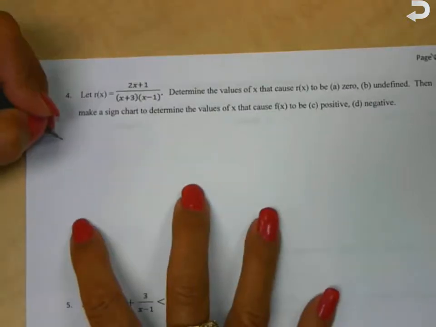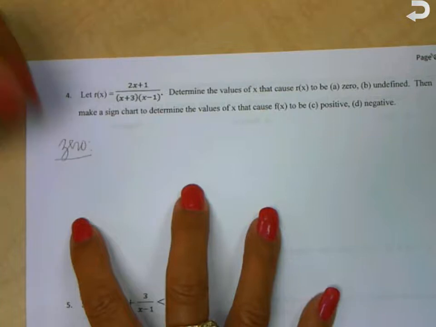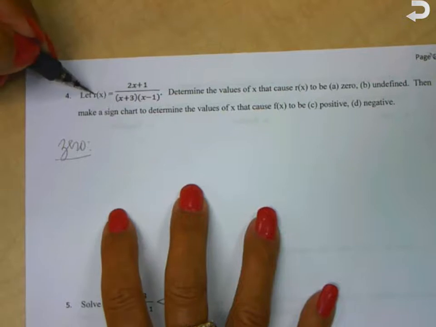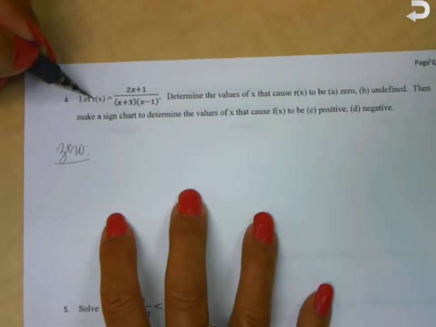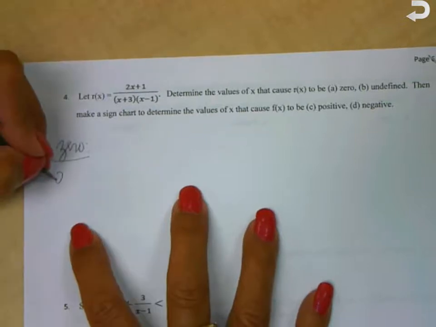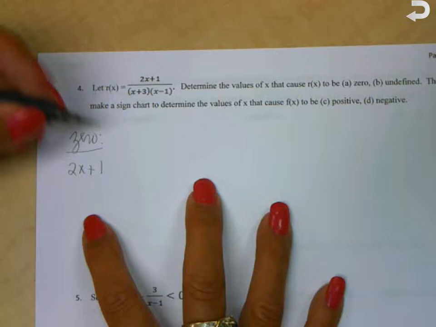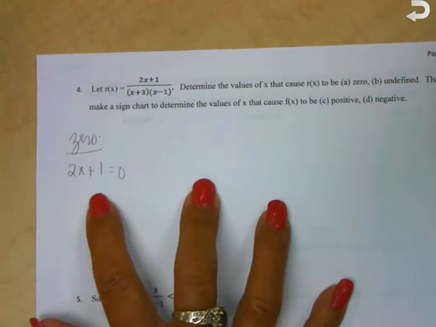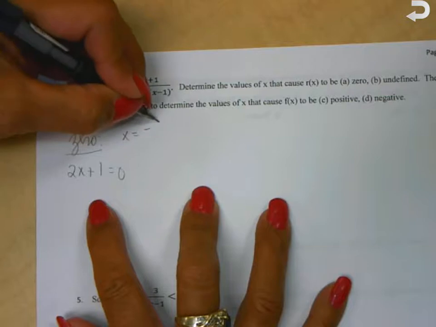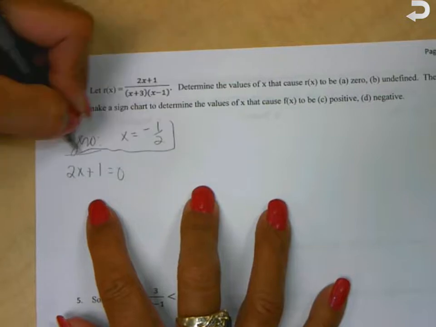So we want to find out where I get my zeros from my function, and my zeros are where my graph would cross the actual x-axis. And we can see that the r of x function will have its x-intercepts, or its zeros, take place when the numerator is equal to 0. So when does 2x plus 1 equal 0? Solving that, x is equal to negative 1/2. So that's a zero for our function.